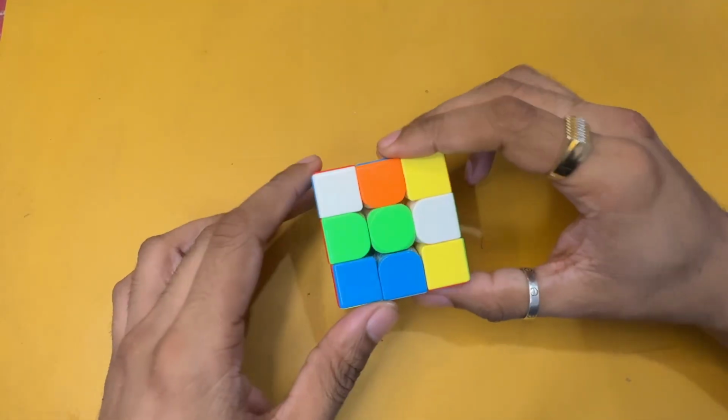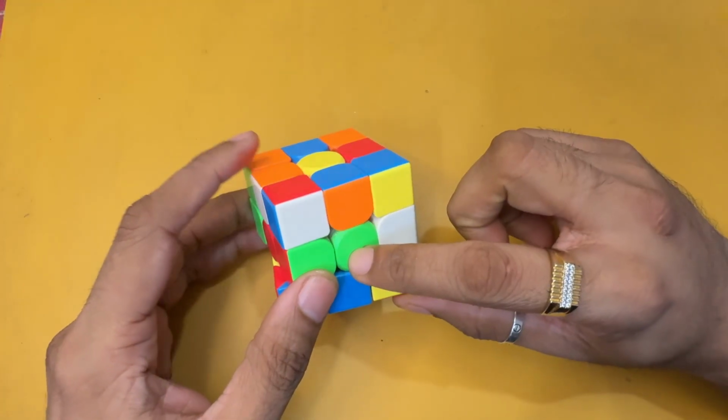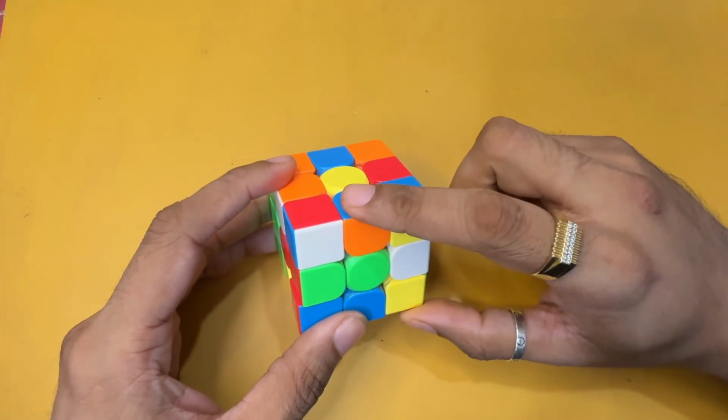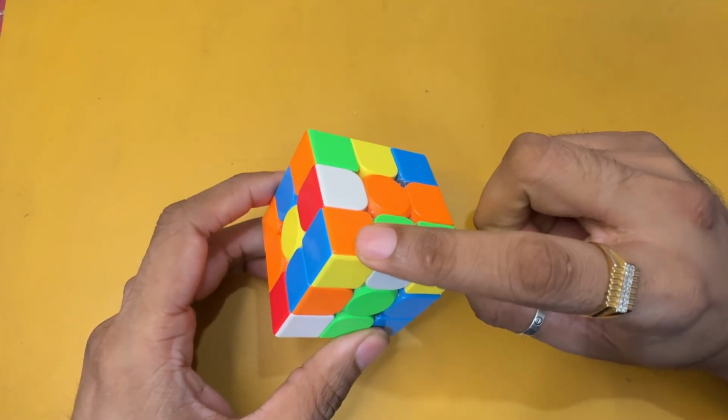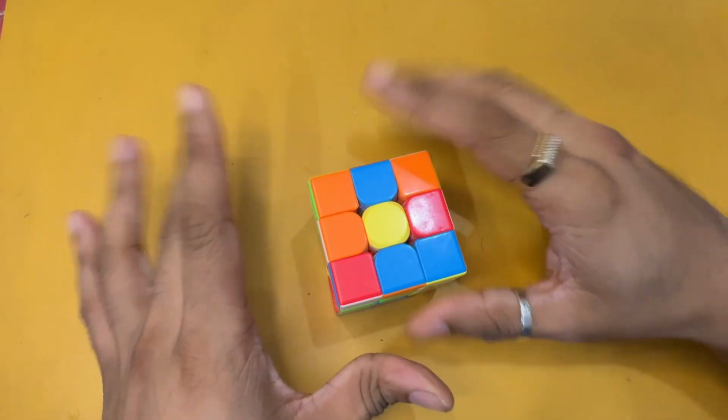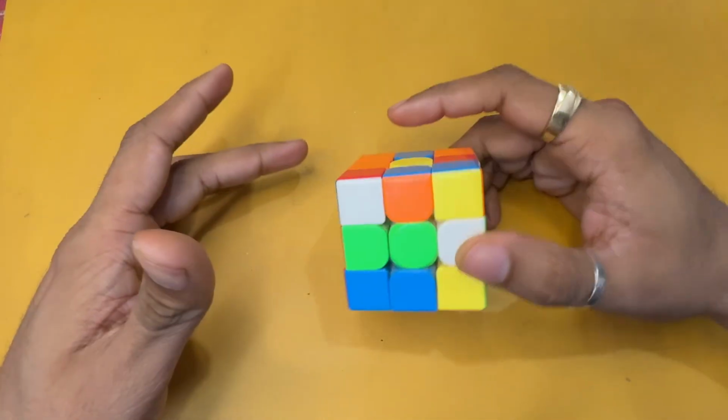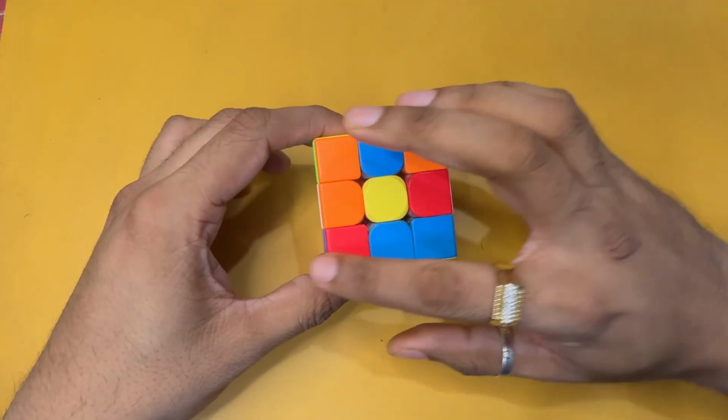So basically, you have 3 types of pieces: corner pieces, center pieces, and edge pieces. Edge pieces have 2 colors, center pieces have 1 color, corner pieces have 3 colors. Okay, that is enough. Now, this is a Rubik's Cube, and we are going to solve it layer by layer.